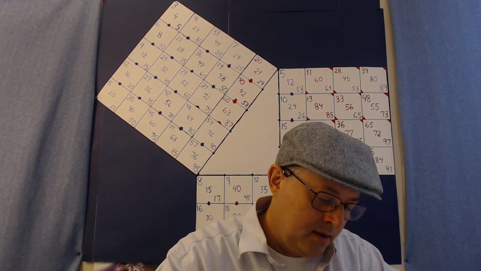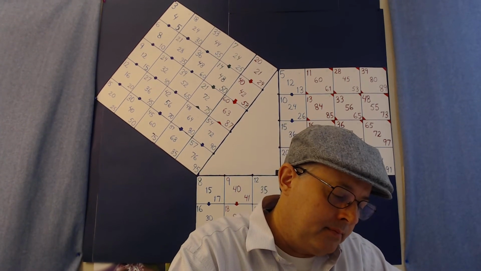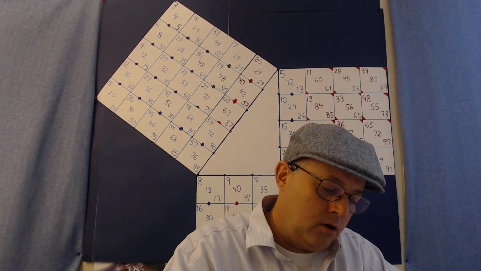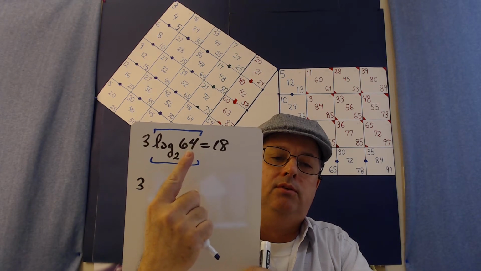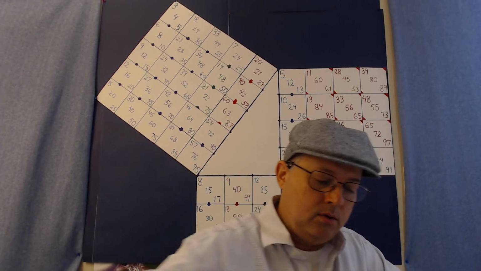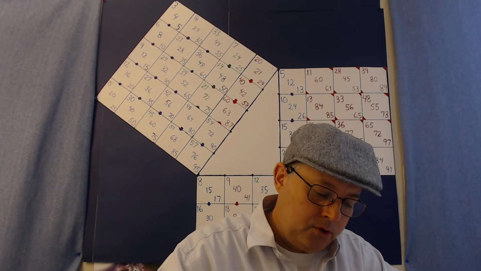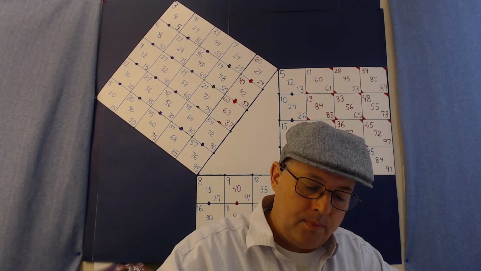And so now we're going to remember, what is the logarithm asking? The logarithm is asking what power of 2 gives us 64. And that's 2 to the 6th is 64. So on this side note, what power of 2 gives us 64?